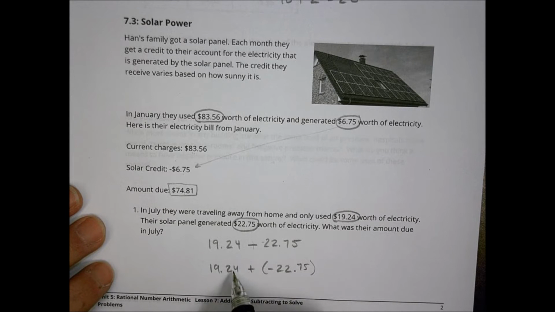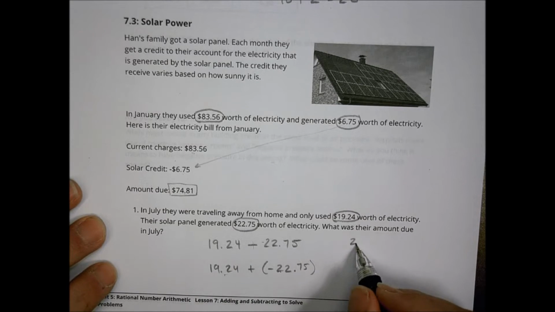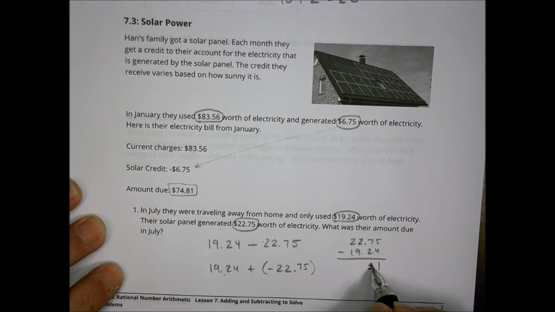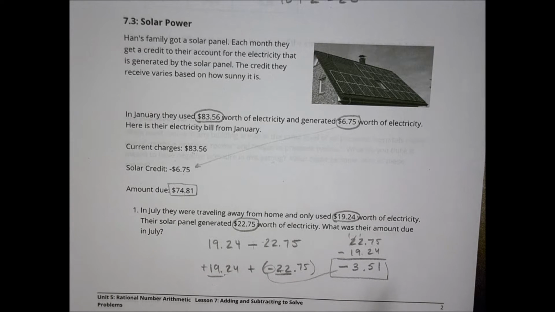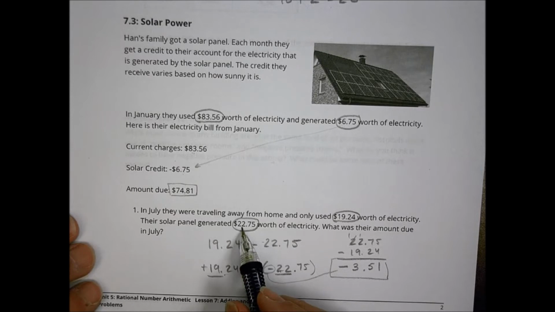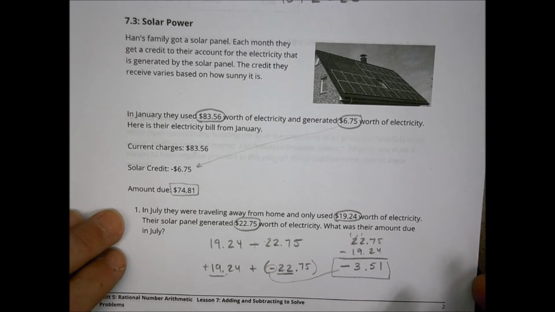When I look at this, I see the signs are different, so I find the difference. So $22.75 minus $19.24. Let's find the difference. We have 5, we borrow here, and we have 3. I find the difference, but I want to keep the sign of the greater number. This is positive, this is negative. Which number is bigger, 19 or 22? We'd say 22, so we're going to keep it negative, and we make it a negative 3.51. So they actually have a credit on their bill for July because they generated more electricity than they used. Okay, that's how you want it to be. July is a good month.